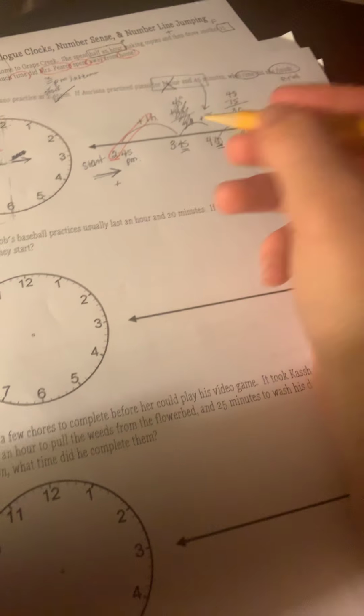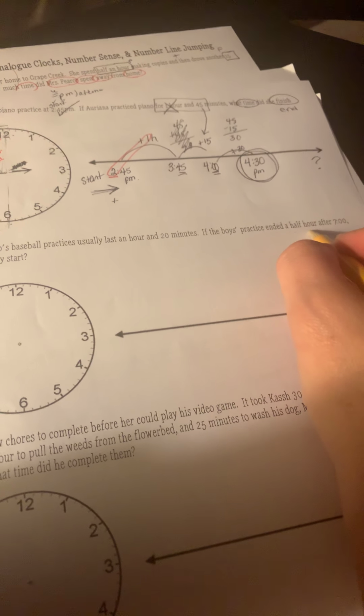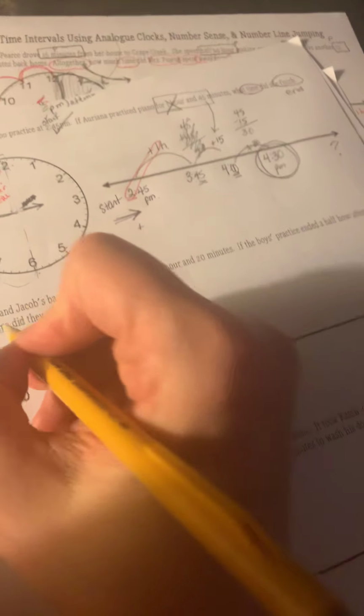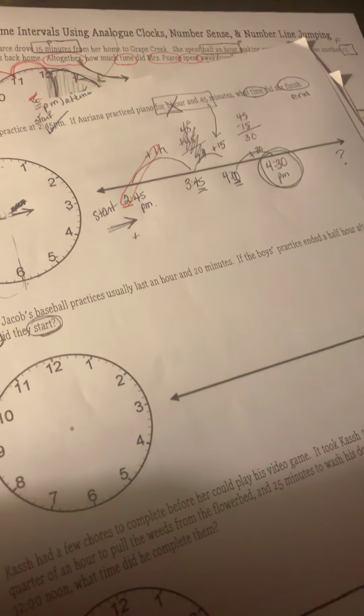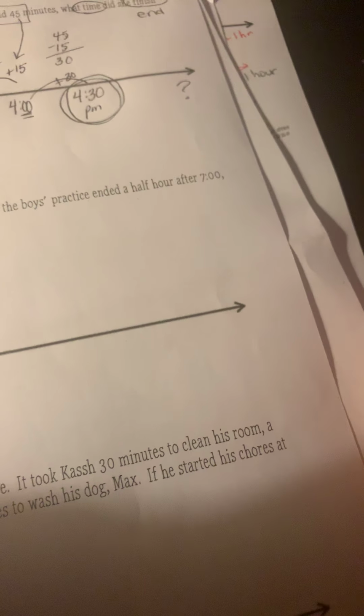All right, so we read about Jaden and Jacob's baseball practices. If their practice ended at a half hour after 7, what time did it start? What are we looking for? The time it started. Is the start a beginning or an end? It's a beginning. So we're missing the start, which means we have the end. What time is the end?